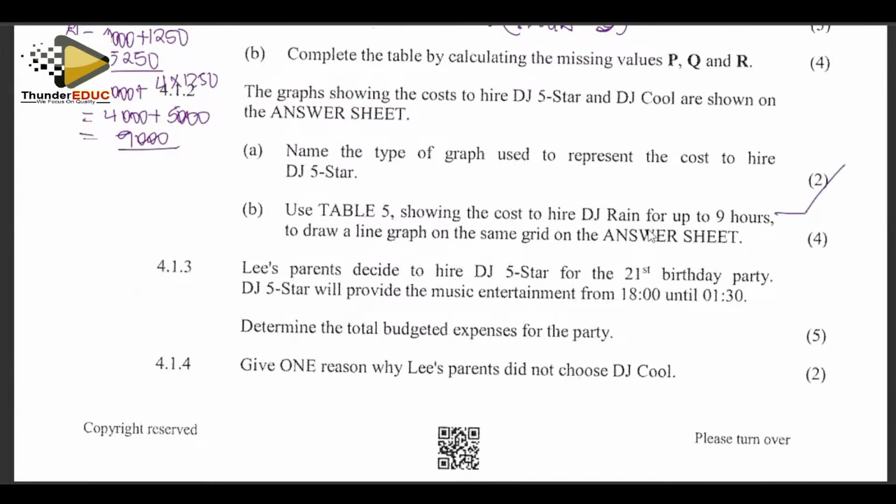Great. Liz's parents decided to hire DJ 5 Star for the 21st birthday. Then they're asking us the total budgeted expenses. For total budgeted expenses, what are they going to spend on? But remember, it's from 6 to 1:30. I have to find out how many hours these are. I calculated and found out that you have 7 hours and 30 minutes. But I will tell you, this guy will charge you the cost of 8 hours.